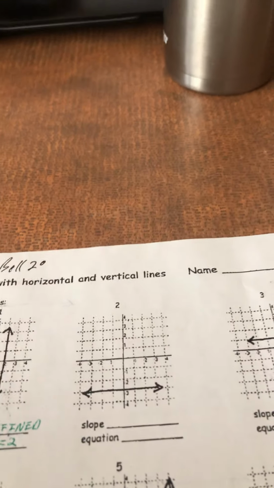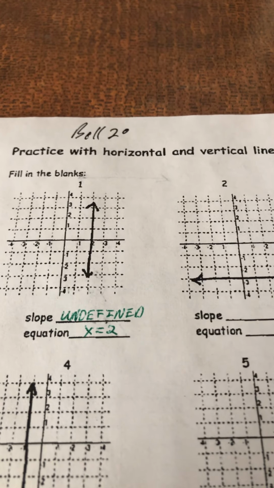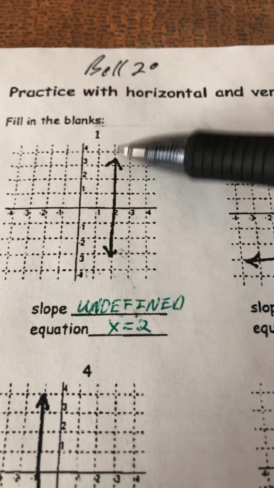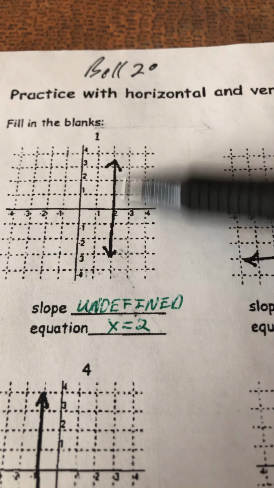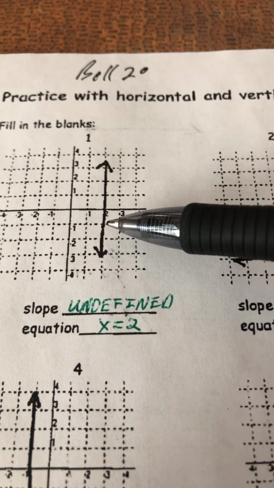Hello, Algebra 2 students. For Ms. Bell, you guys are practicing with horizontal and vertical lines, and I want to go through at least half of these with you. So this first one, whenever you have a vertical line, the slope is going to be undefined.